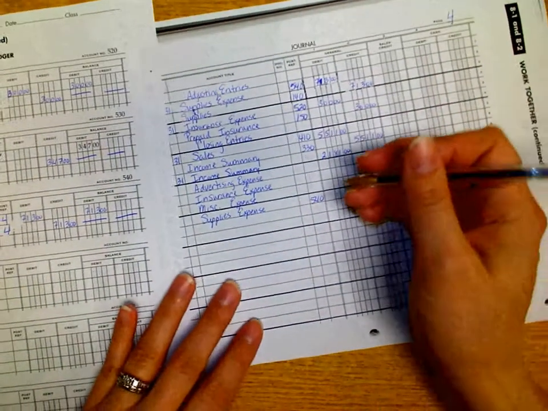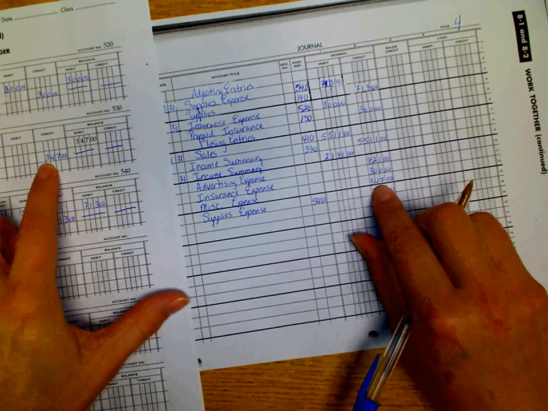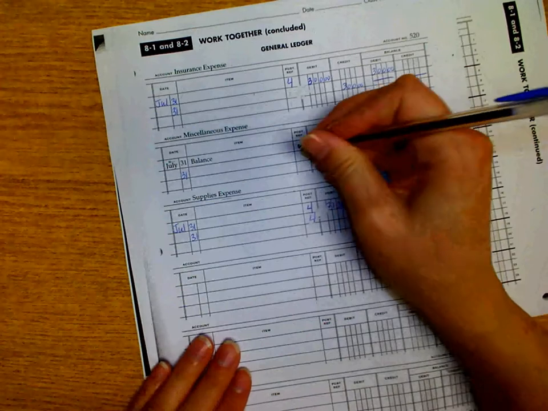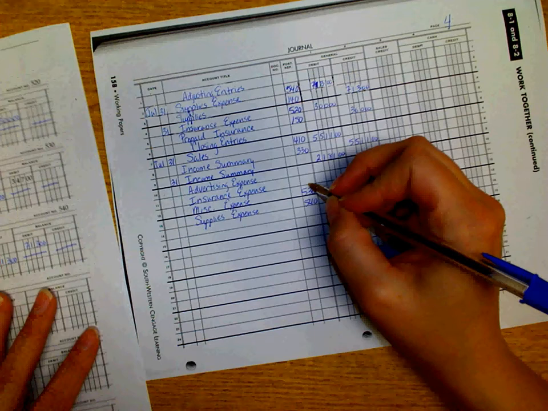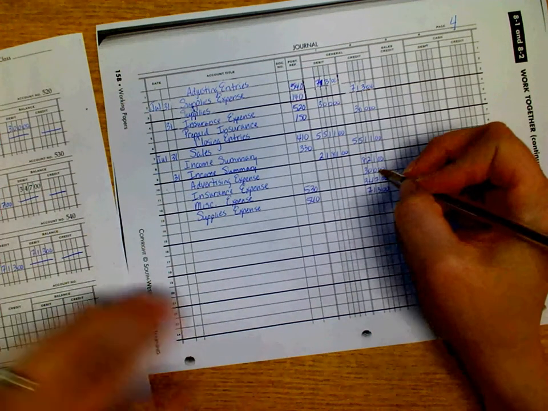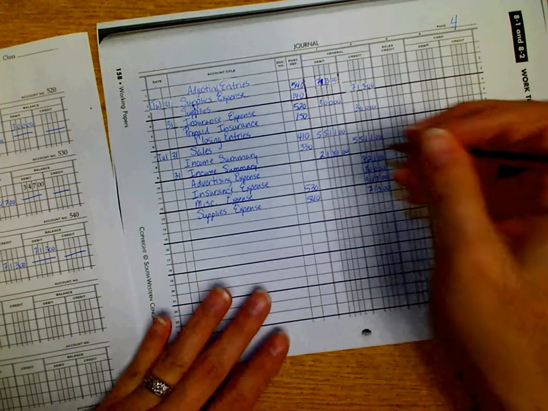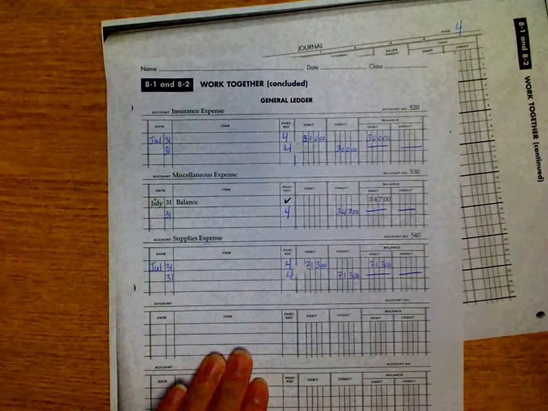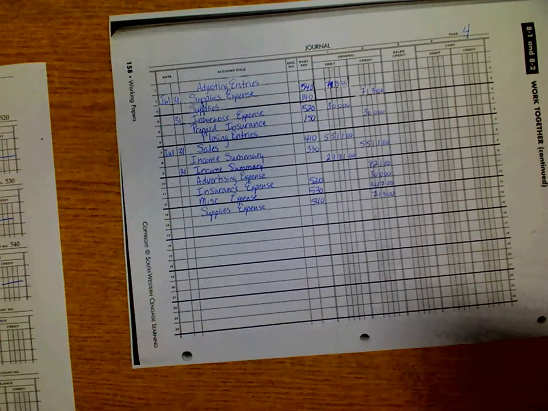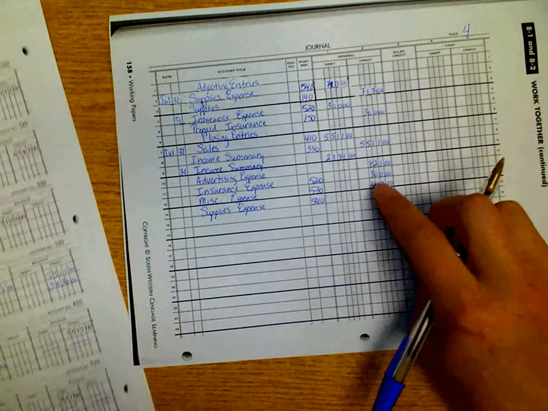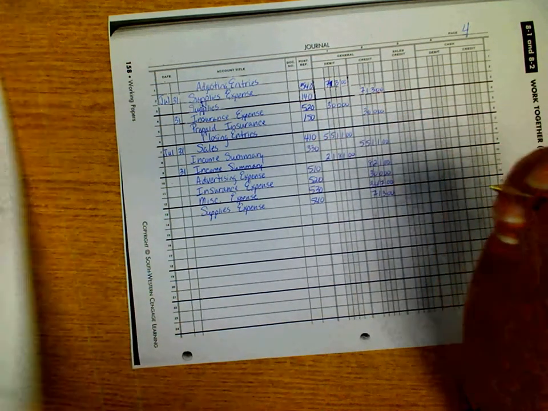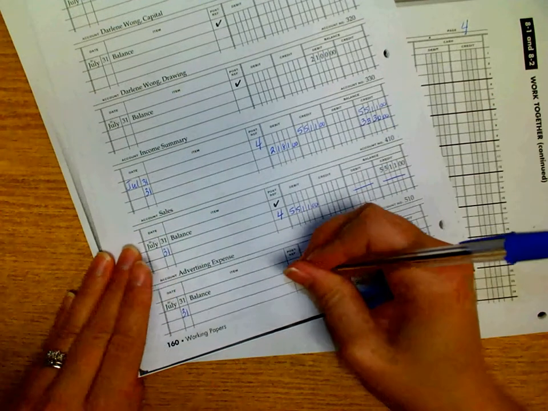So miscellaneous expense, 347, make sure that we've got that right. And so it's 530 here, page 4 here. Insurance expense, it's 300, and make sure the 300 matches up. And then we do 520, page 4. And then advertising expense, 821, 821. The account is 510. And so then over here we're page 4.